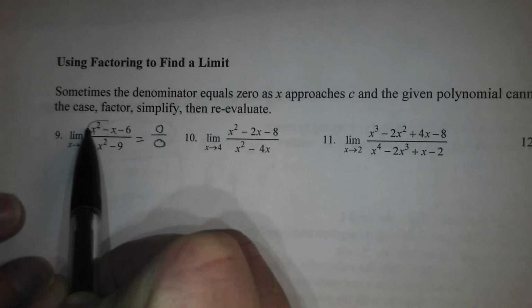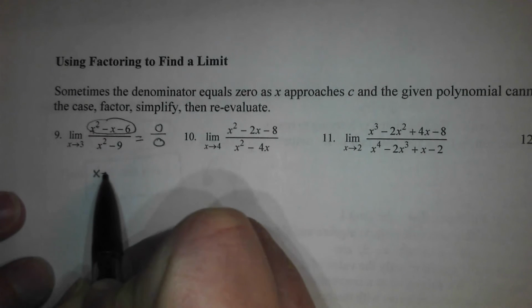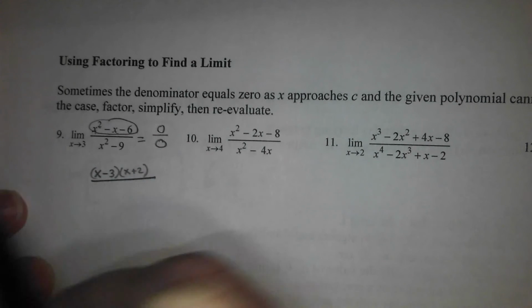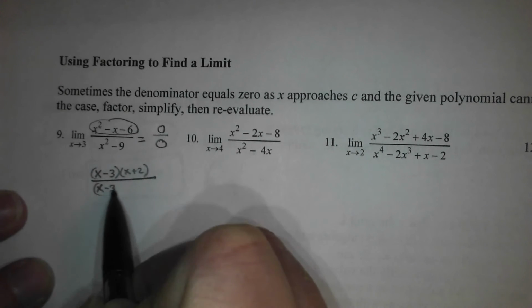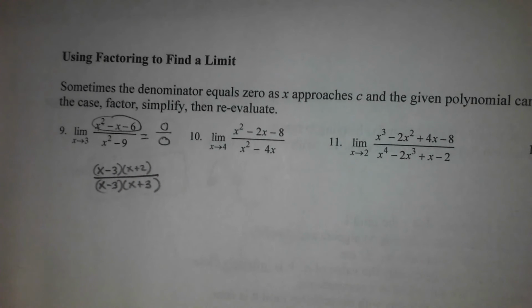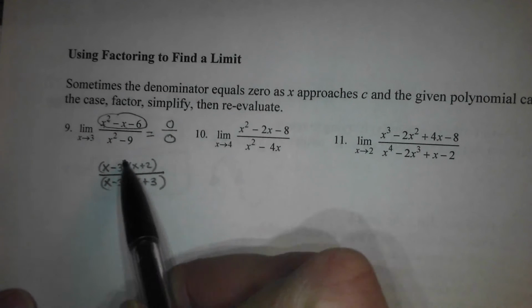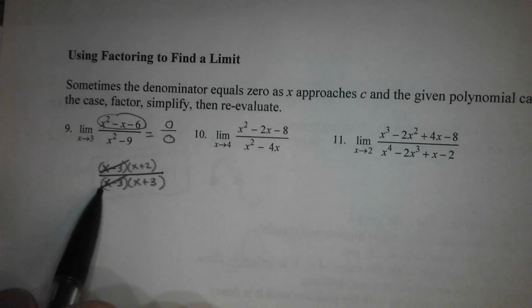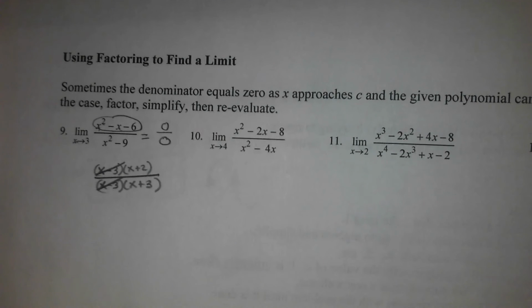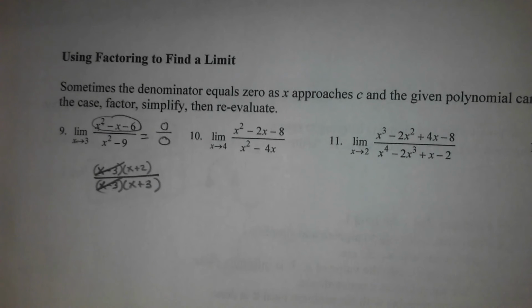So we would simplify the top by factoring into x minus 3, x plus 2. And on the denominator, x minus 3, x plus 3. And so here's the thing. Of course, that's going to cancel, but that's exactly what you wanted to happen, because what was making the issue in the denominator was that 3, right? Plugging in a 3 to a factor of x minus 3 is what was making that 0 come up in the denominator. Now that it canceled, we can reevaluate.